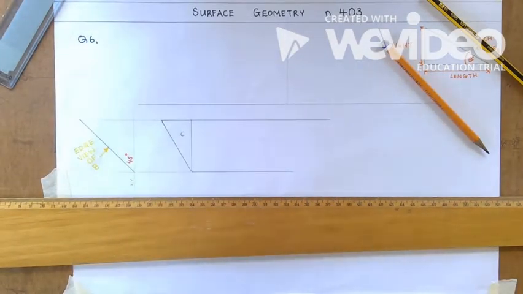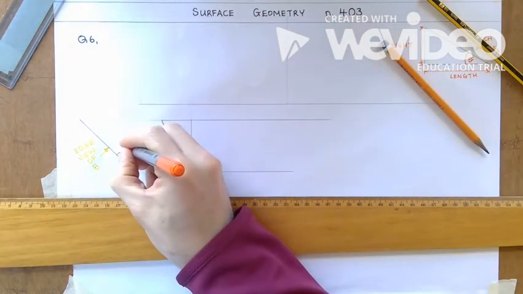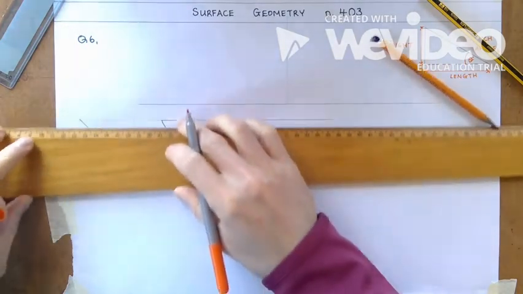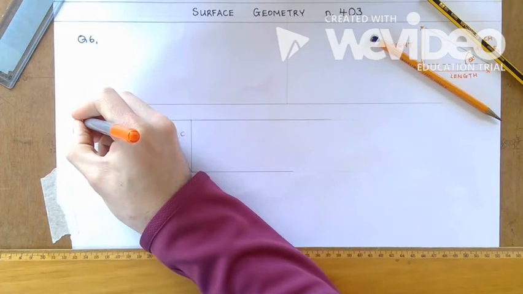Now because we've put in that angle of 45 degrees, we have the length, and that's given us this height here of B from the ground.